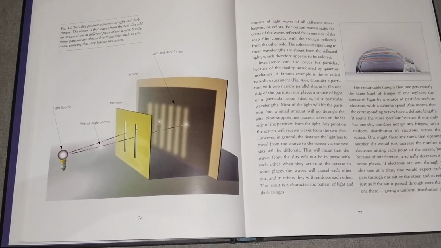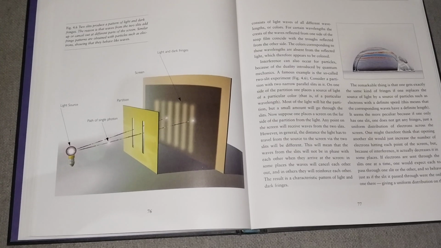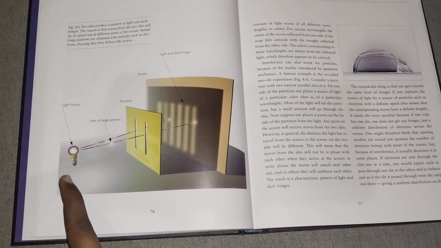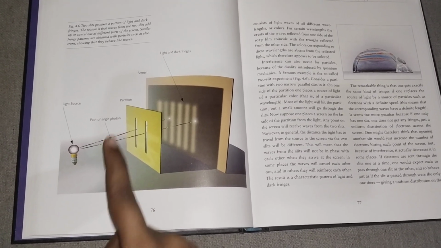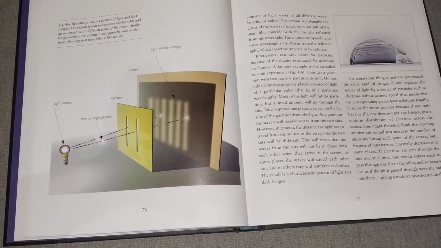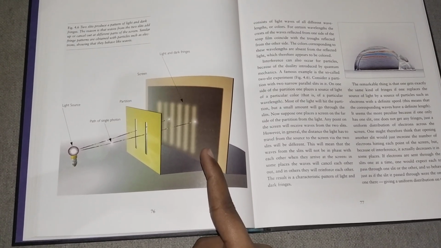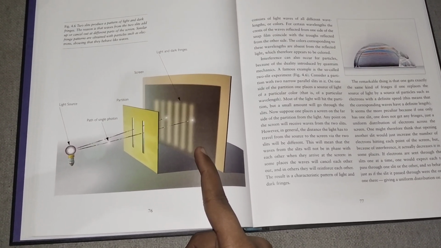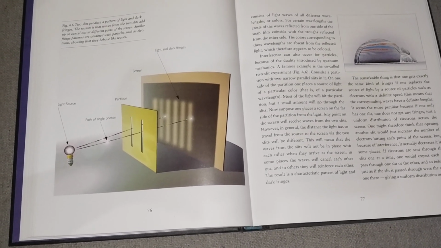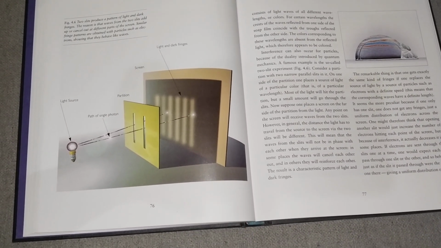Huygens thought that light behaves like a wave. So here you can see a light source, and light is emitted here, and there is a partition with two slits. If the particle has wave behaving nature, here you can see the interference pattern on the curtain. But if the particle behaves like a particle, the interference pattern cannot be observed.